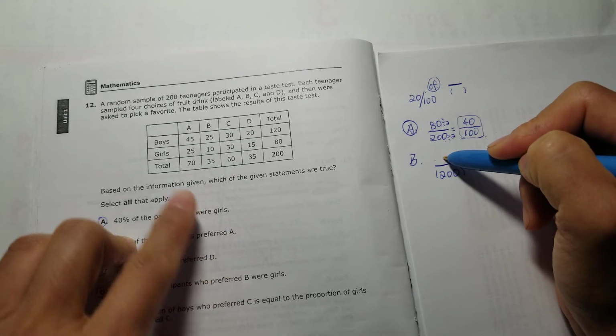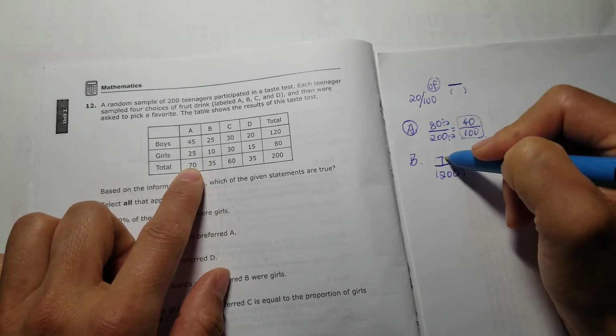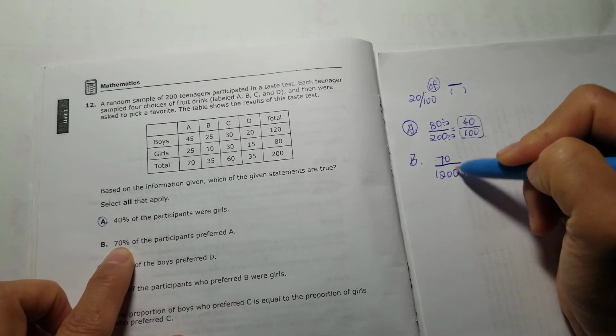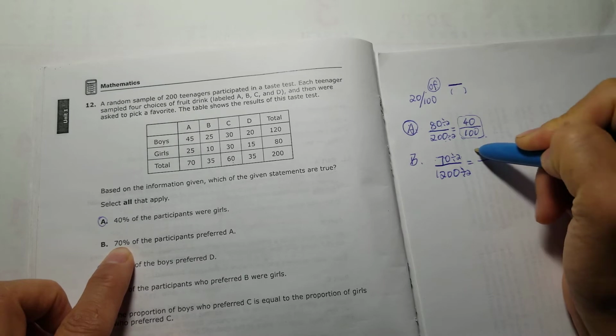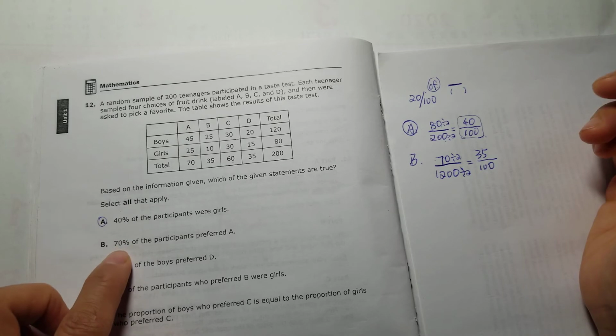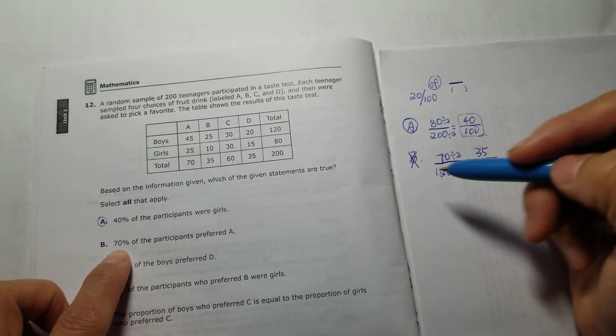So let's see how many people preferred A, which is 70. If I want to confirm it back to the percentage, I need to divide by 2. Divided by 2, which is 35 out of 100, not 70%. Therefore, B is not your choice.